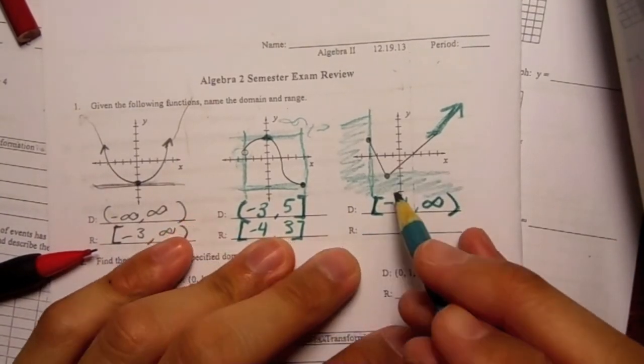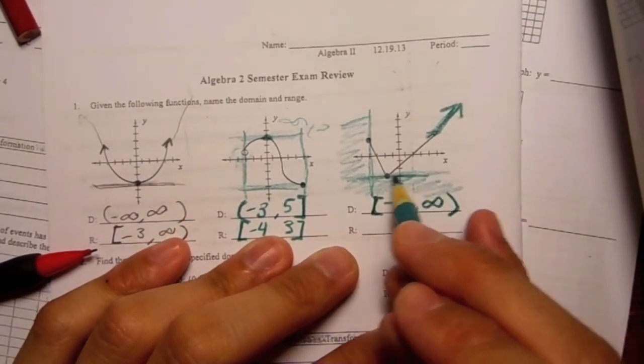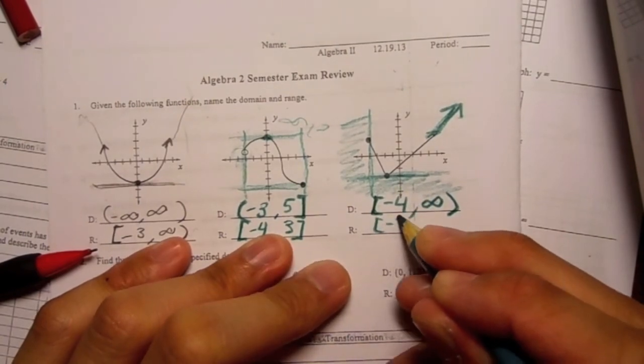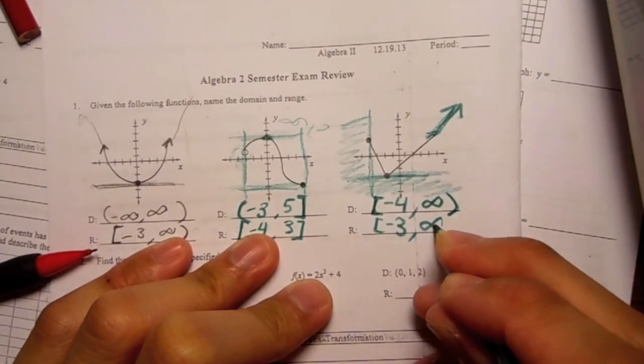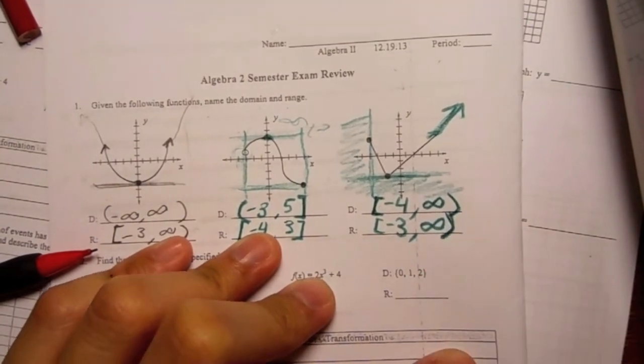And then for my range, my lower bound is when y is -3, and it goes all the way up to positive infinity. Not included. 1 down, 39 to go.